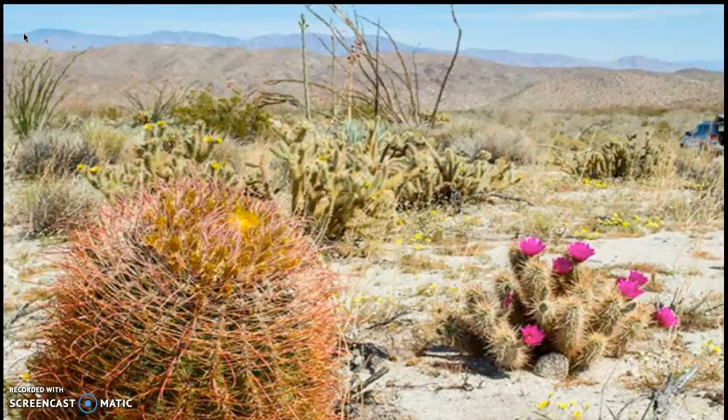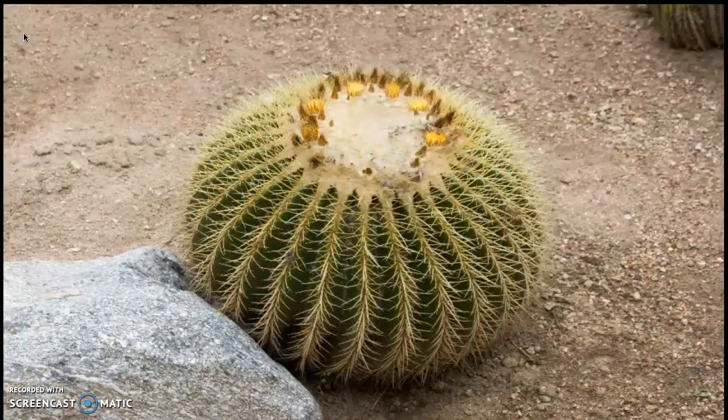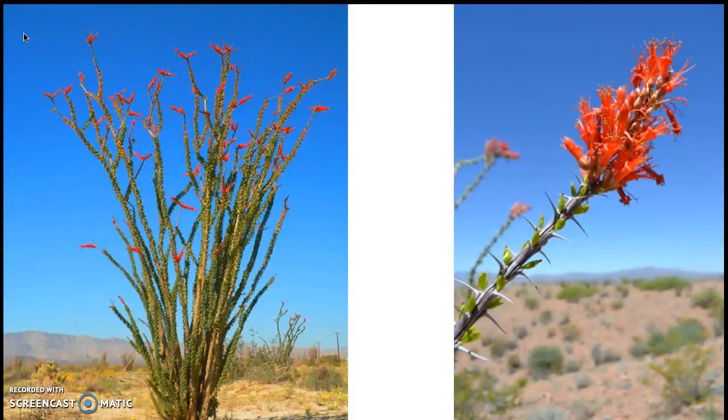The first plant we're going to focus on is the barrel cactus. The barrel cactus has a thick skin, a barrel-shaped body, and long hooked spines. It usually has yellow or red flowers and fruit that grow only at the top of the plant. It usually lives between 50 to 100 years, and it usually grows from 2 to 4 feet tall, but it could be larger. The next one we have is the ocotillo.